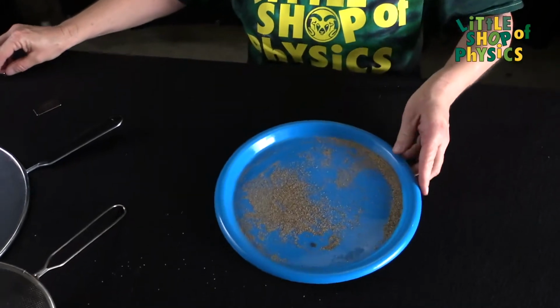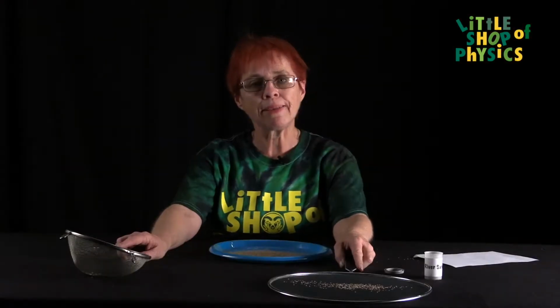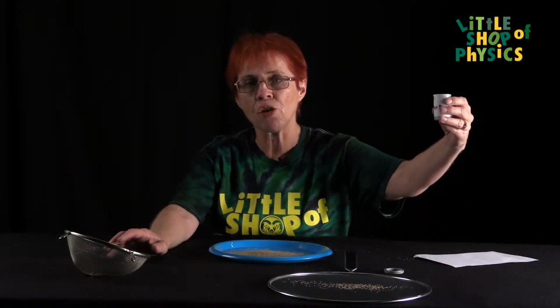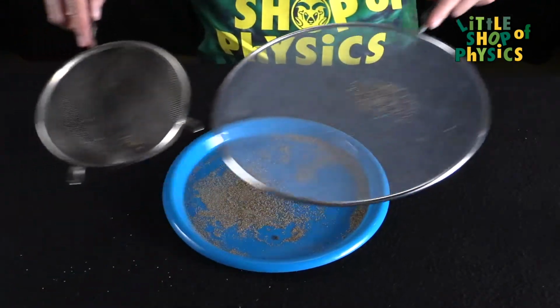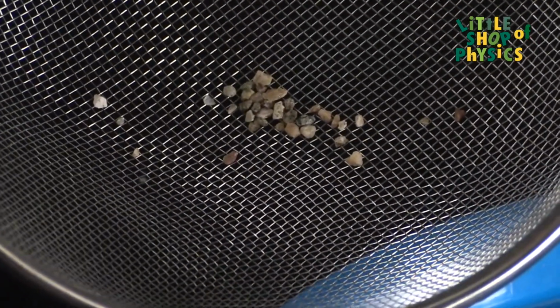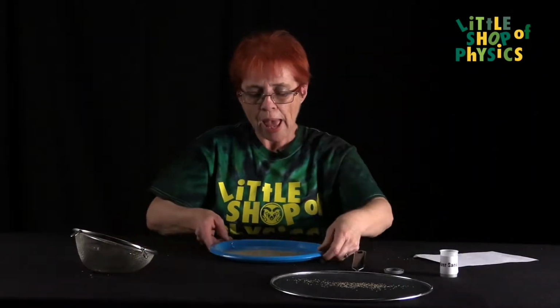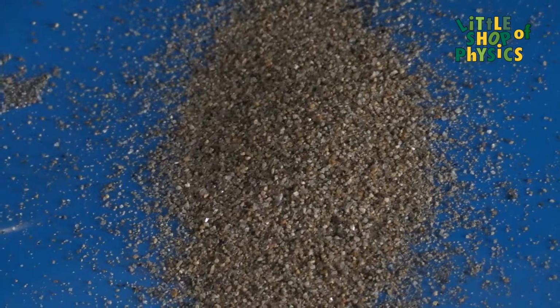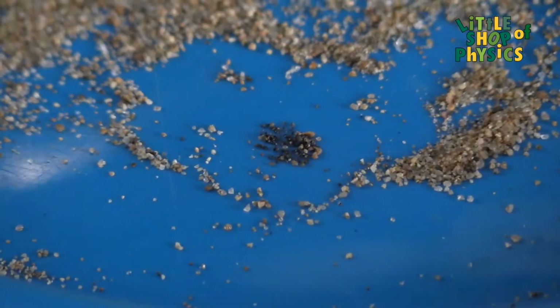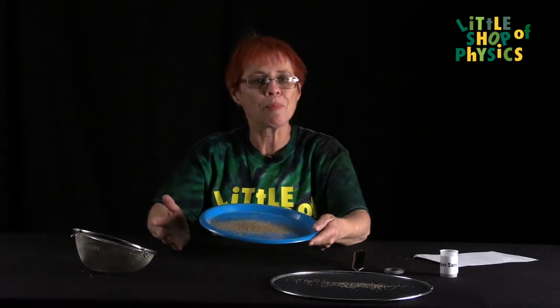All right, so what have we done? We have separated this mixture of sand into 4 different components. We have our biggest grains over here, medium-sized grains over here, our smallest grains over here, and our magnetic particles over there. A cute separation using size and magnetism with everyday objects, something that you can do in your school, that you can do with your learners and have some fun.